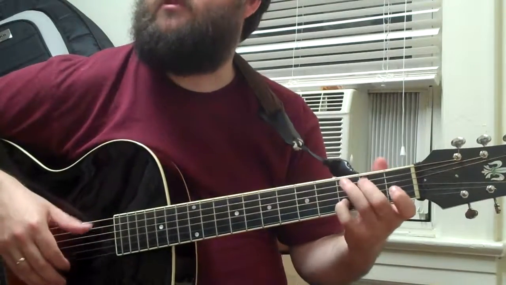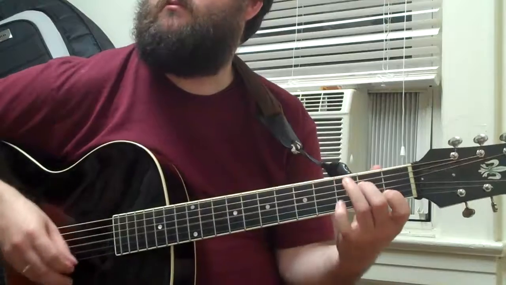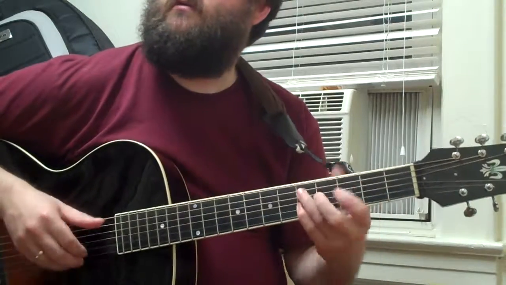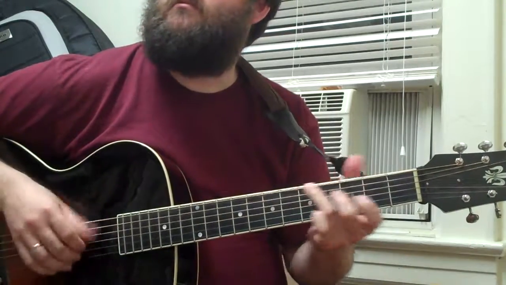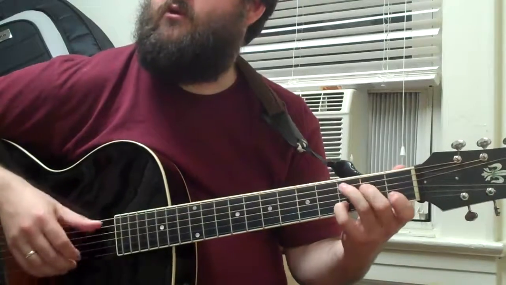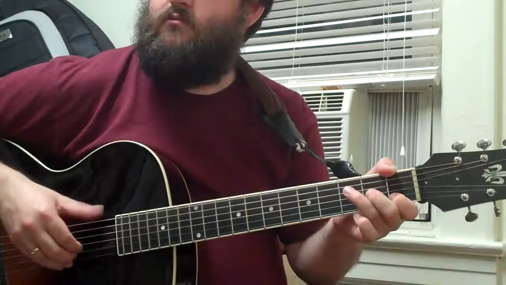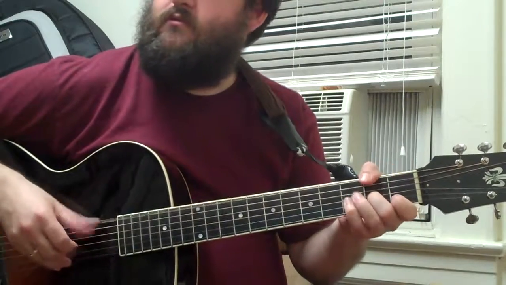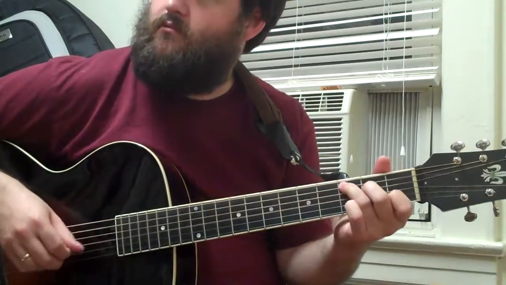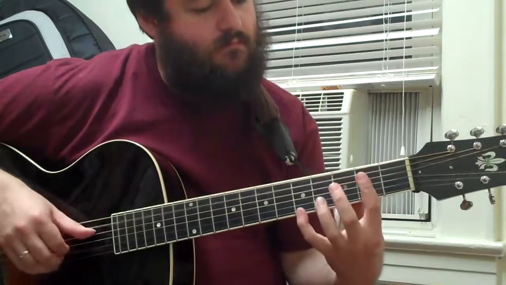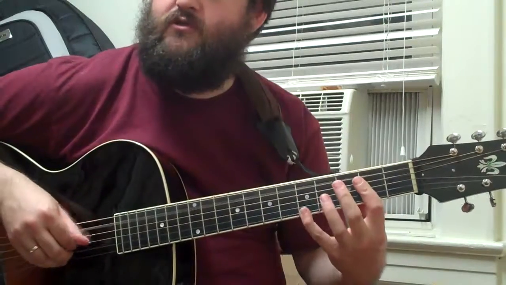And you can kind of strum some of these chords. You don't have to only hit the strings that I mentioned. You can always do this.